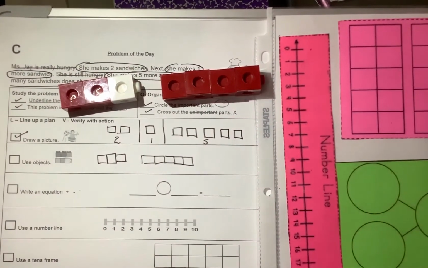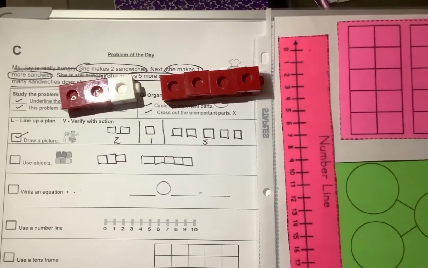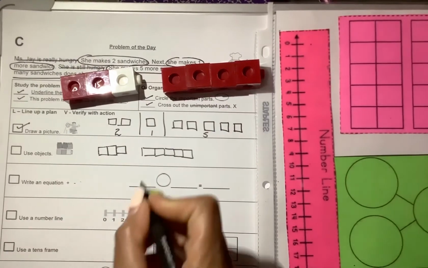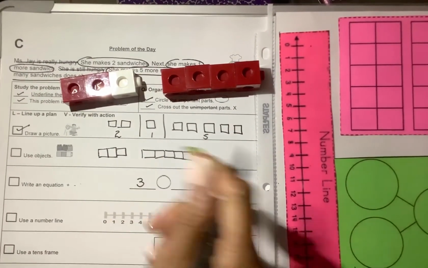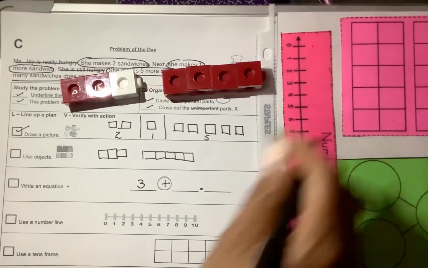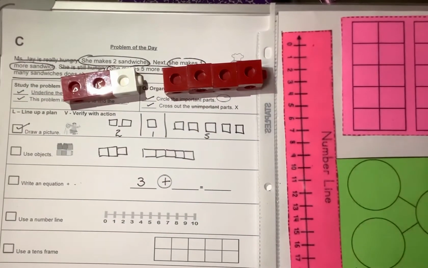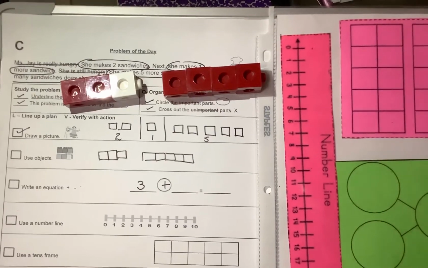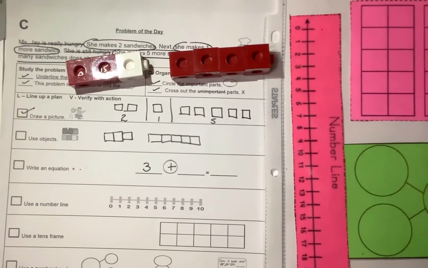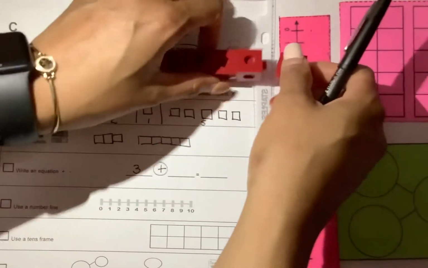Okay? Let's look at this picture that I drew based on my cubes. I have 3, and I'm going to put them together, which is a plus sign, and over here I needed 5. So this is why we check our work. So Miss Allen only had 4.